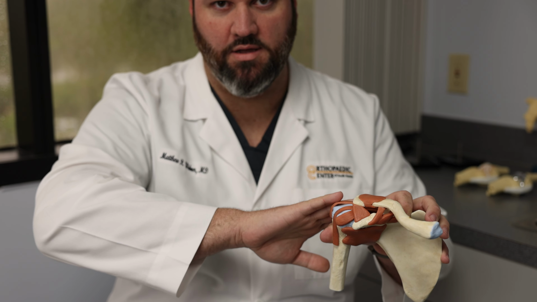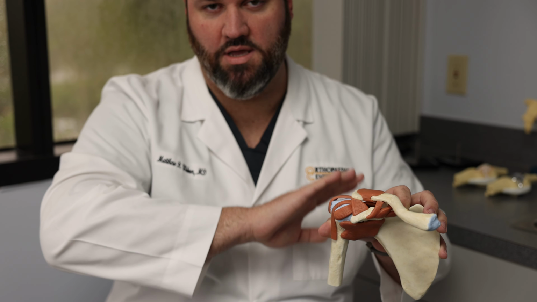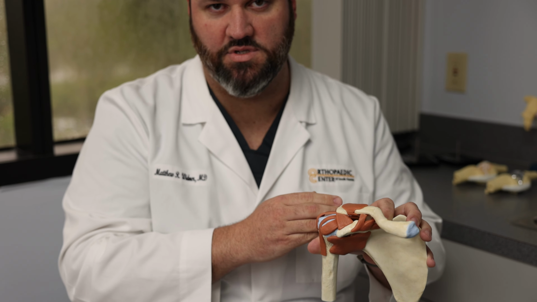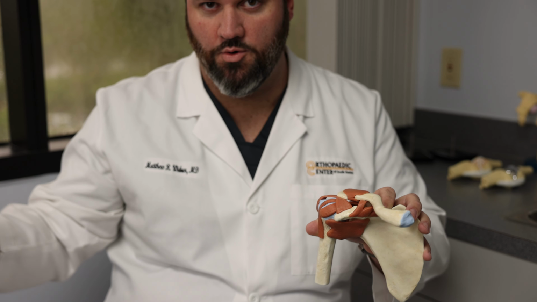You have two in the back. One is called the infraspinatus. The other one is called the teres minor. The teres minor is very rarely ever involved. It's usually the infraspinatus, and that helps with external rotation of the arm.